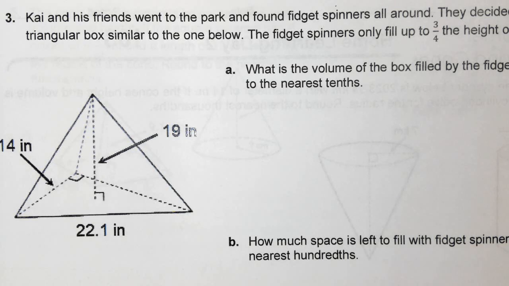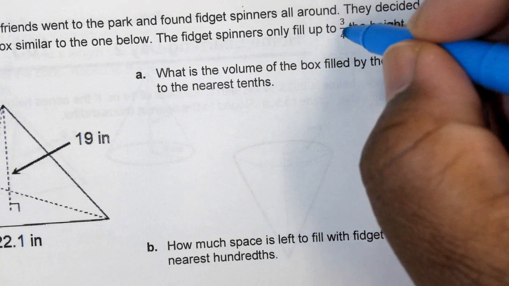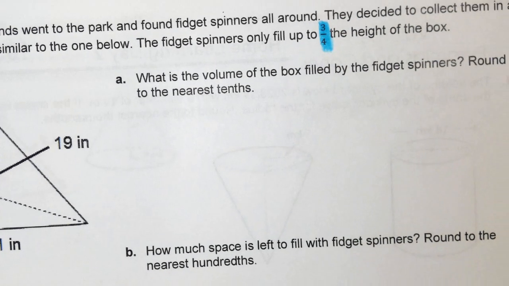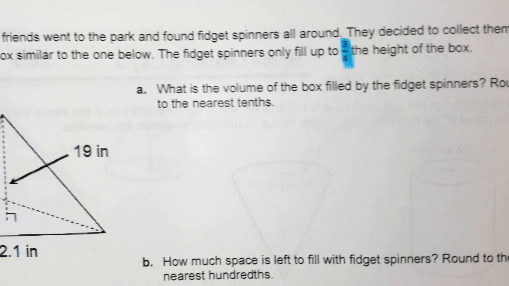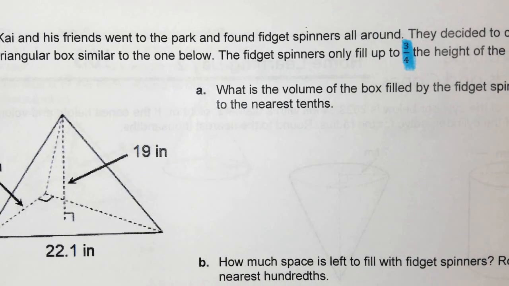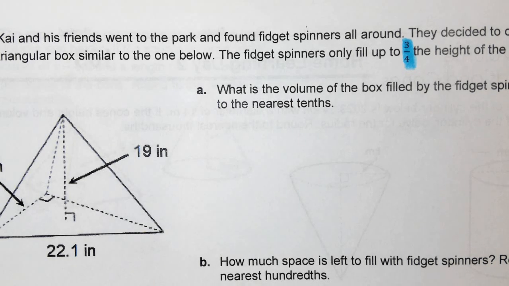All right. So part A wants you to find the volume of the box filled with fidget spinners. But if you paid attention to what I read at the beginning of the problem, there's an adjustment that needs to be made. They said the fidget spinners are only going to fill up the height of the box 3/4 of the way. So we need to make that adjustment to our height before we try to find the volume. The height adjustment is going to happen at the beginning. The height of the pyramid box right now is 19. I'm going to make that adjustment.